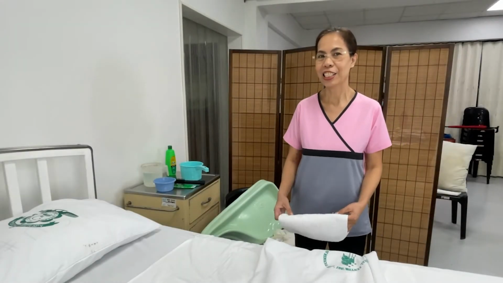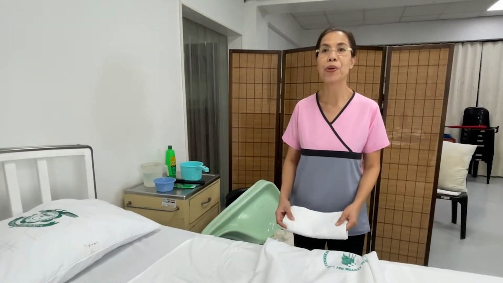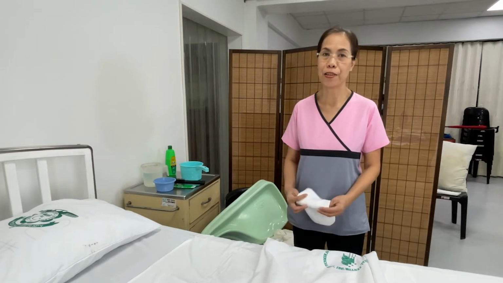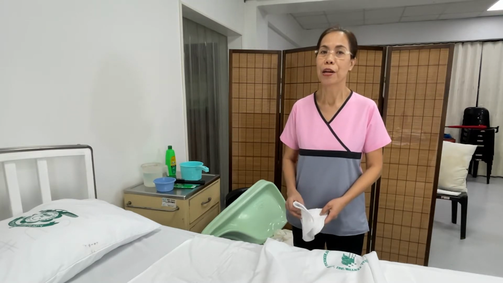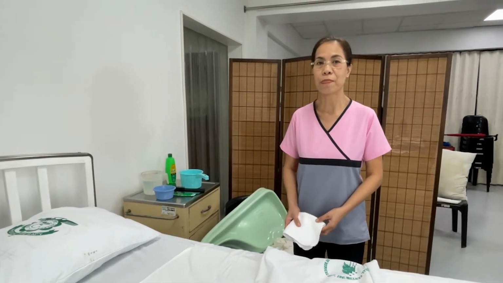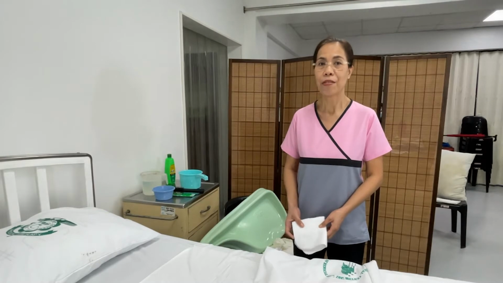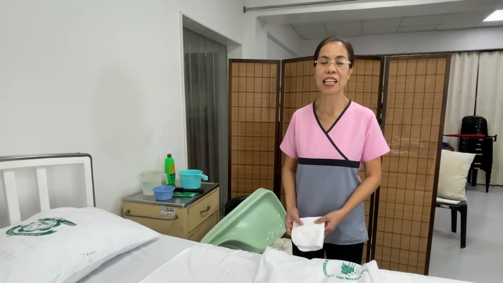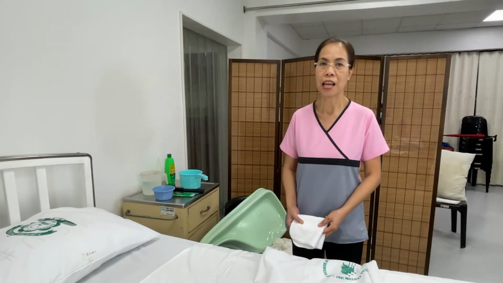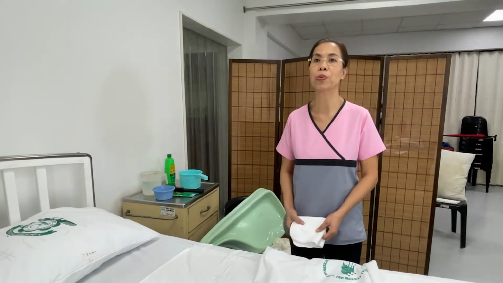Hi, today I'll be showing you how to perform a bed shampoo. When you say bed shampoo, you are shampooing a patient's hair on bed. The reason is because your patient is very ill and cannot go to the bathroom to take a bath or to bathe the hair or do a hair shampoo.